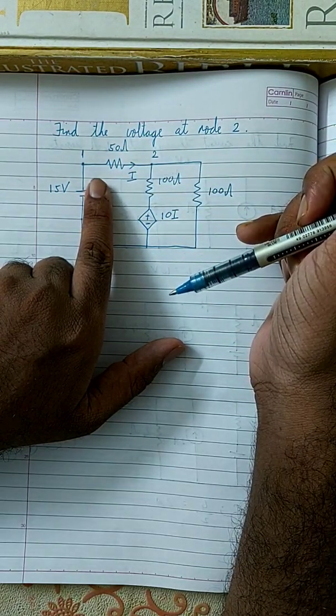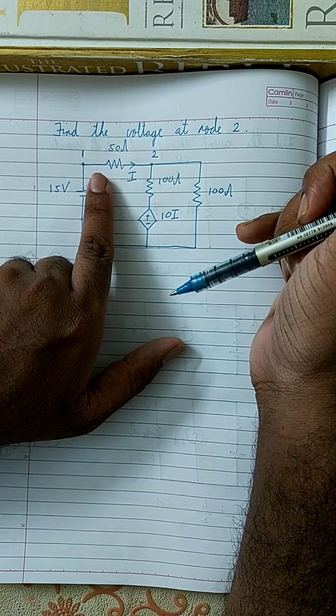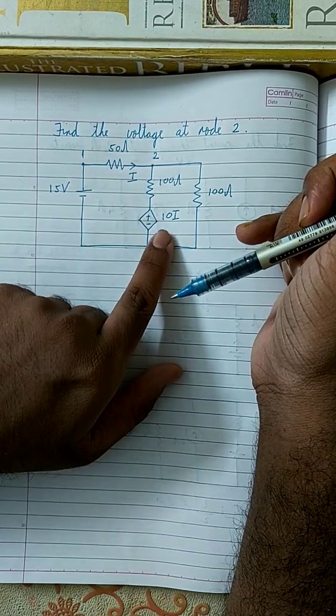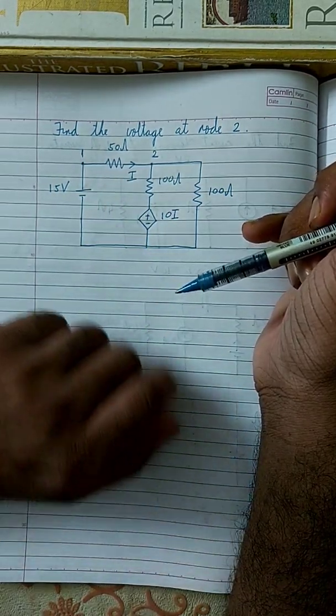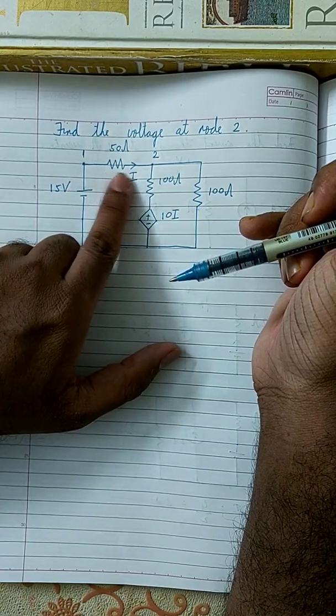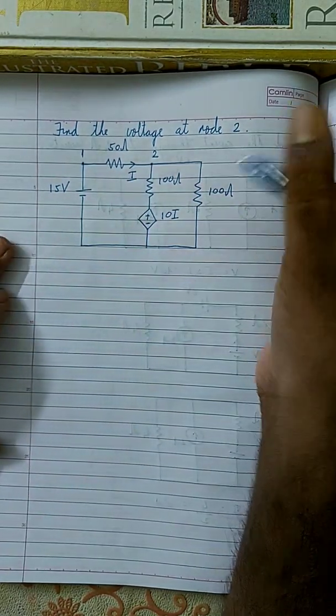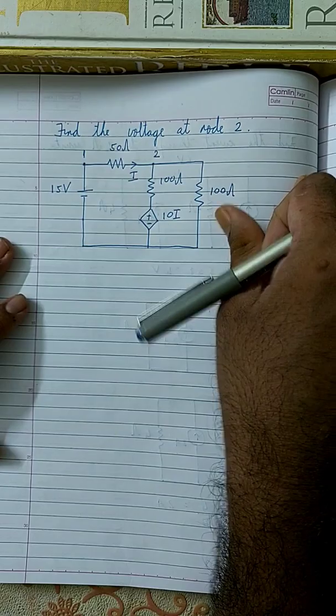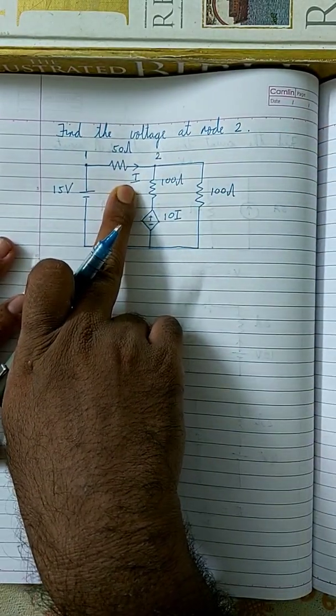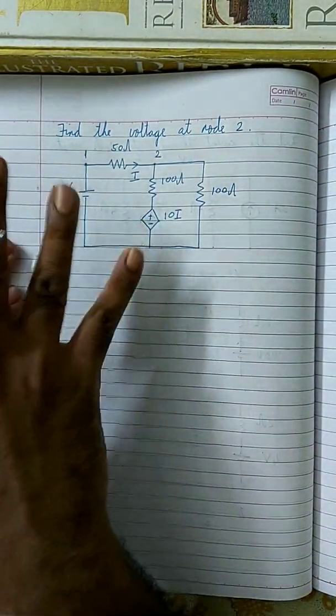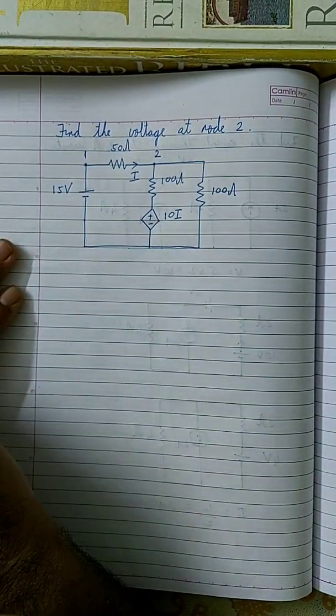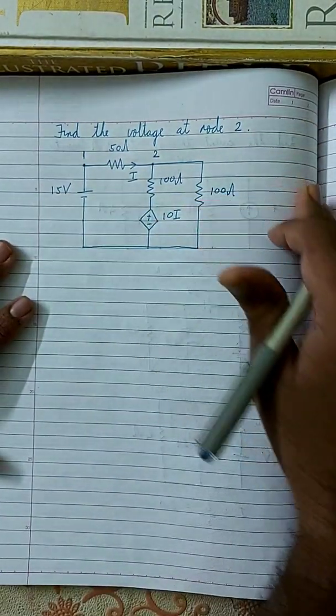You need to protect that current, because if you change that current, then this will also change. So don't make any changes to this resistor. You can apply source transformation any way you want except on this element I. That's the only thing regarding dependent sources. So now you can apply source transformation anywhere.